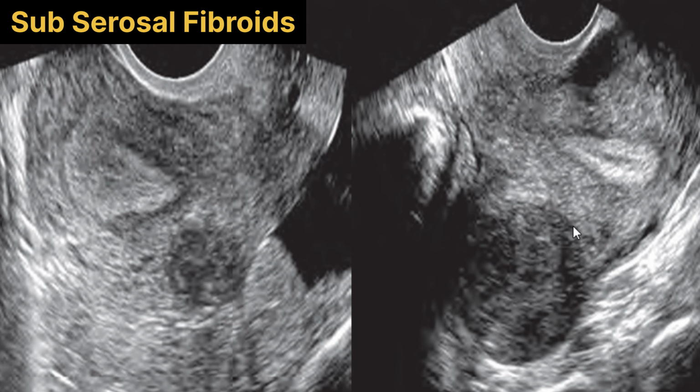Now this is a longitudinal transvaginal image of the retroverted uterus, and here we can see the endometrium of the uterus. This sonogram reveals a large hypoechoic, mixed echogenicity area which is away from the endometrium of the uterus, and this large fibroid is causing a prominent bulge in the outer serosal margin of the uterus. So this type of fibroid is a subserosal fibroid.